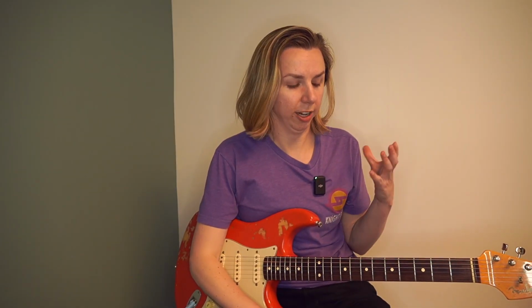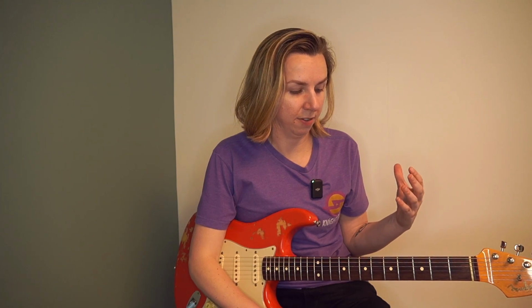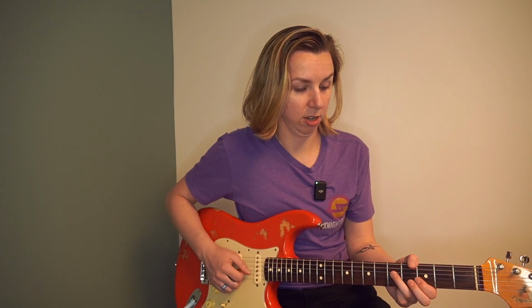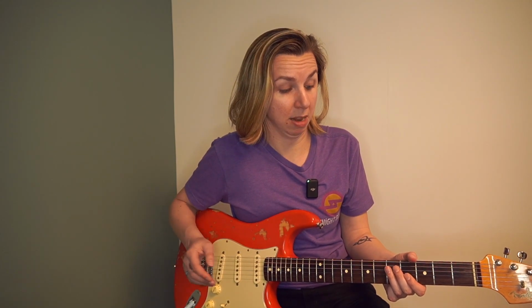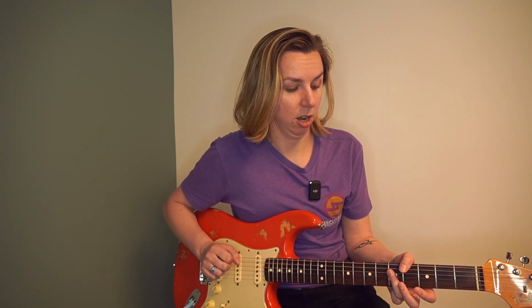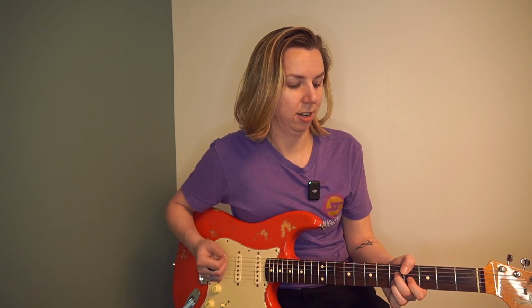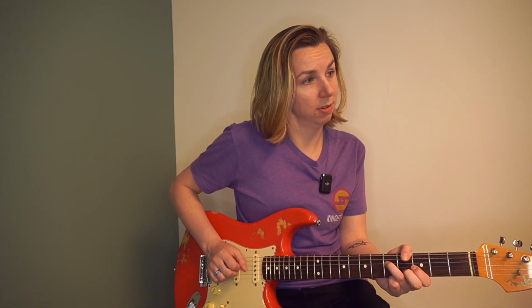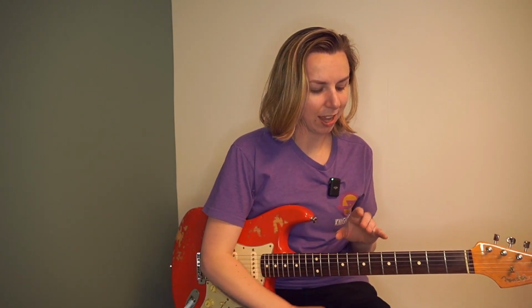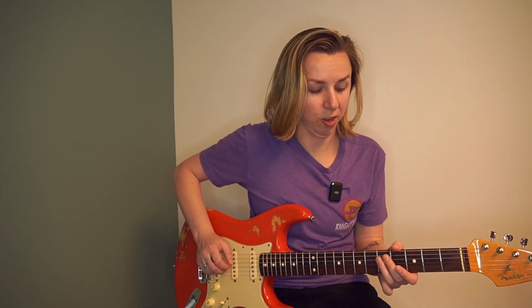It kind of is jarring because you don't think of a flat 3 as being a major chord. You don't think of a flat 3 being in major. You think of it, oh, it should be E minor. You can do that though. Nothing wrong with that.